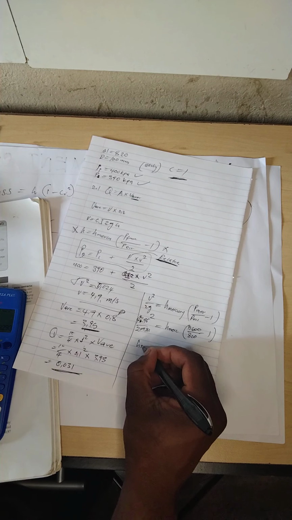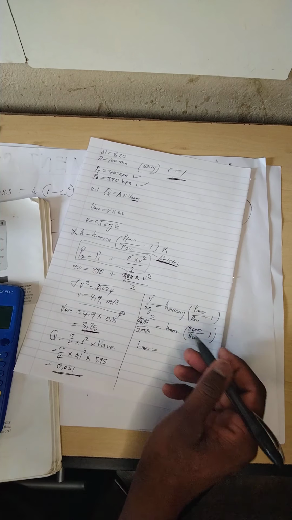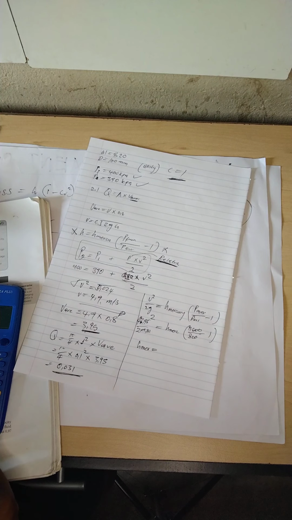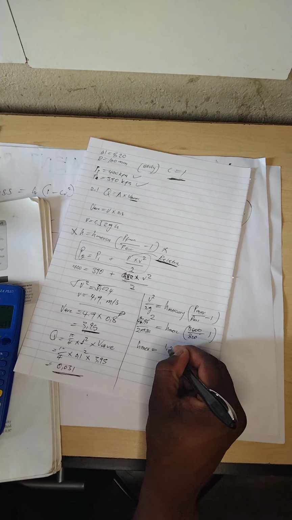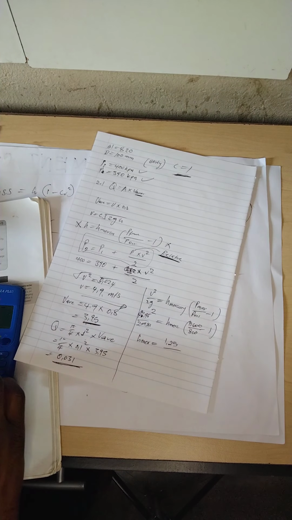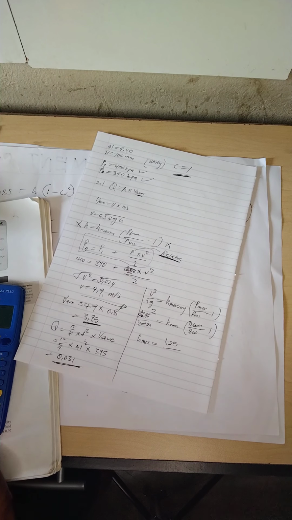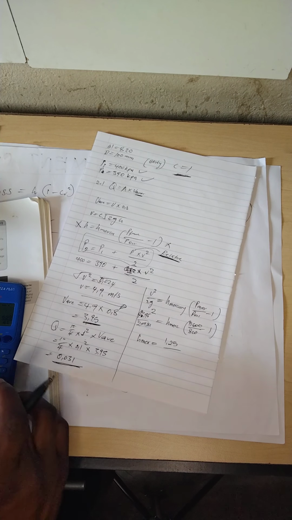Then my height is going to be, I do this, 4.9 squared divided by 2 times 9.81. Can you see that? It's 1.25, then I divide it with 13,600 divided by 820, minus 1.